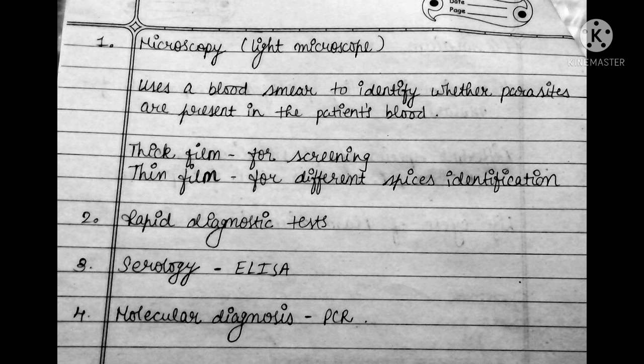Lab diagnosis of Plasmodium. Microscopy: a light microscope is used for identification. It uses a blood smear to identify whether parasites are present in the patient's blood or not. A thick film is useful for scanning, and a thin film is useful for species identification. Other methods are rapid diagnostic tests, serological tests such as ELISA, and molecular diagnosis such as PCR.